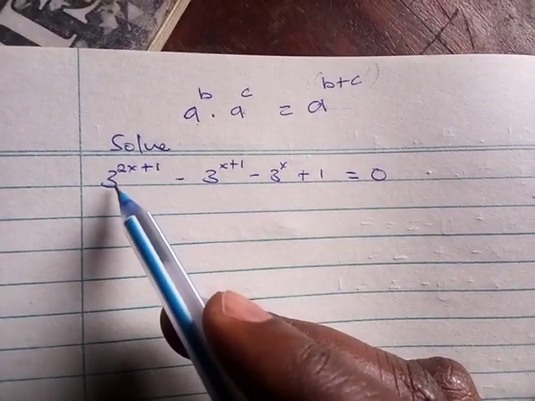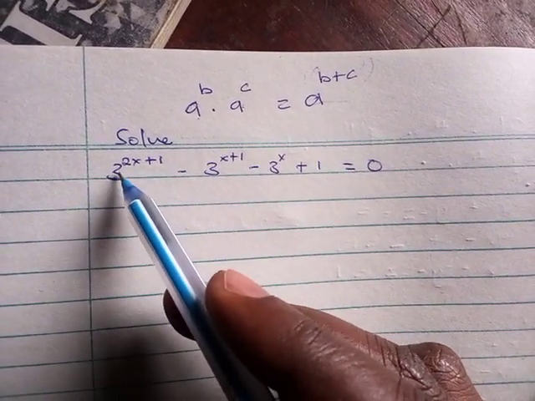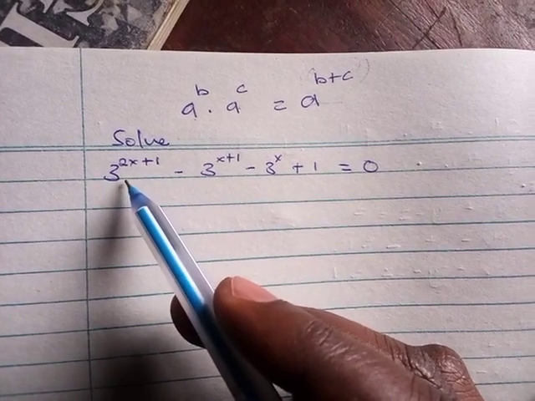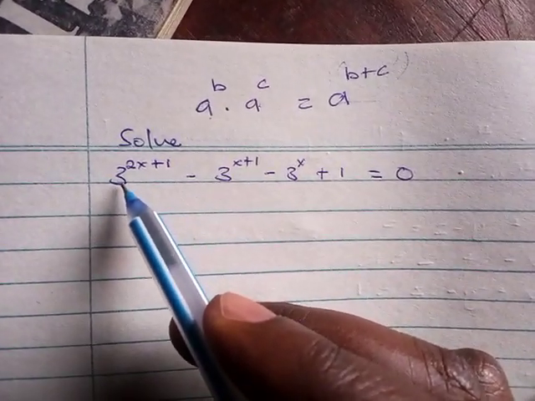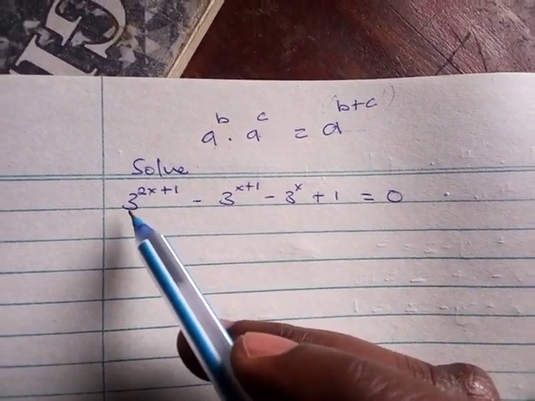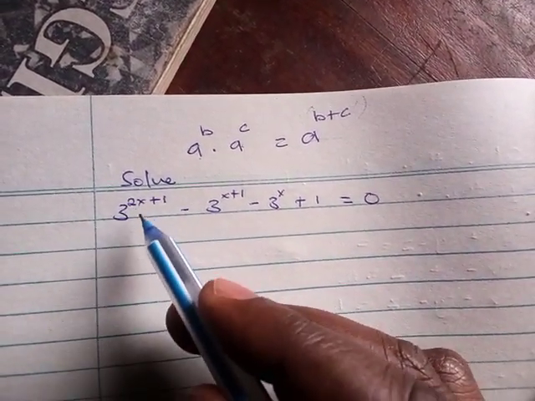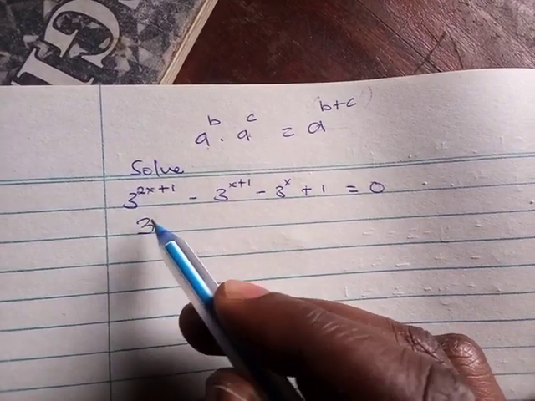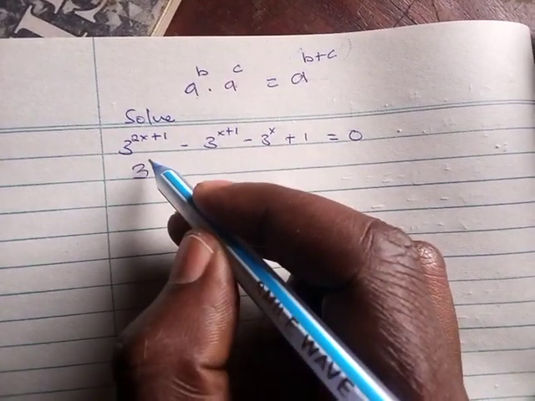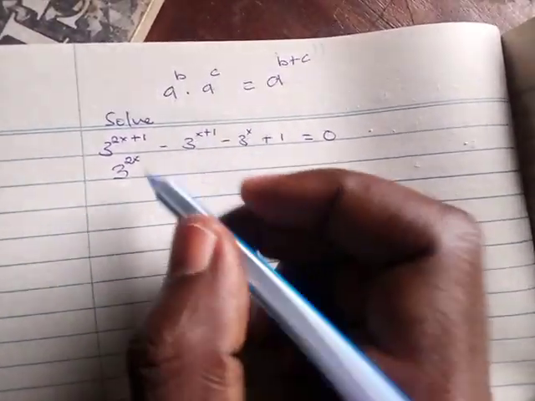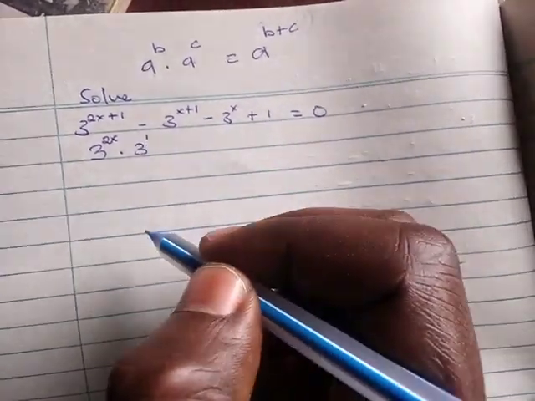So here you see that we have a 3, and then it is power 2x plus 1. So it means there was a similar base, and then they added the powers. So the base, which of course has to be similar, is this one you're seeing here. So it means there was a 3. So before this, it was 3 power 2x, then times, it was a multiplication, times 3 power 1.